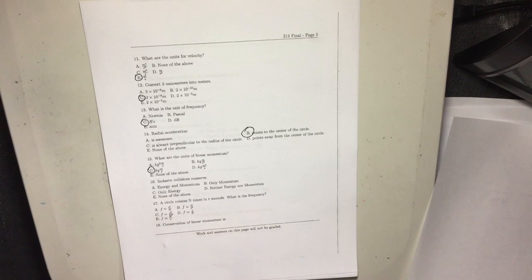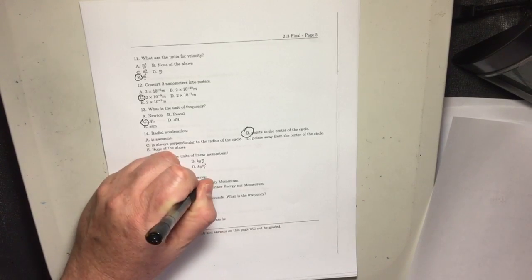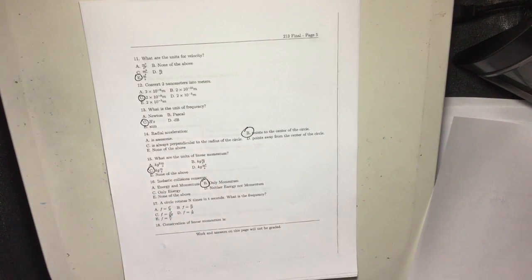Inelastic collisions conserve what? B, only momentum. Now I understand in the world they talk about the energy of the universe. The energy that we're talking about in this case is mechanical energy. Inelastic collisions do not conserve mechanical energy, which we will just say as energy.